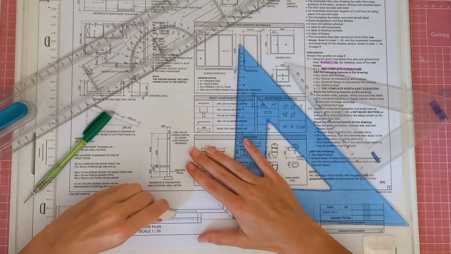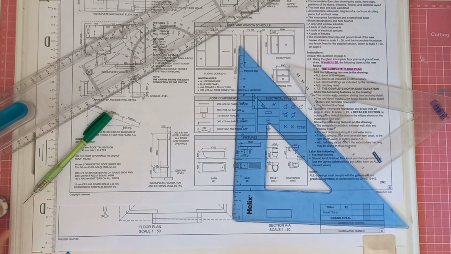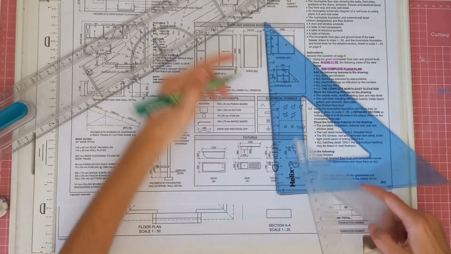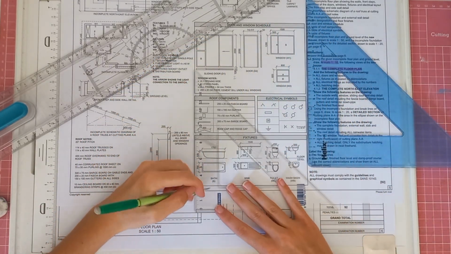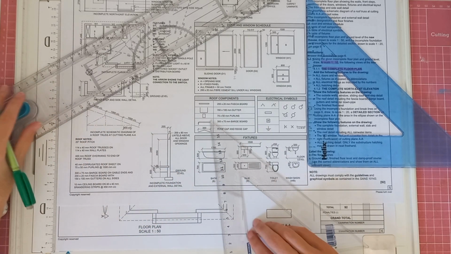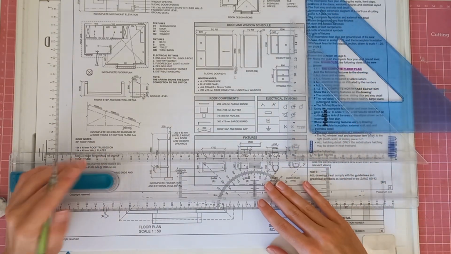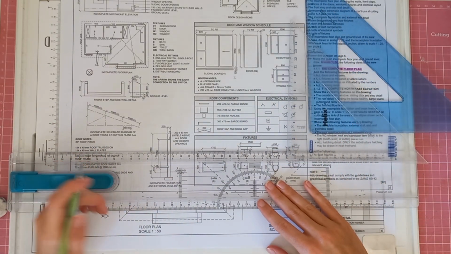Don't be like me. Okay, so we know that obviously it's important to look at measurements. So because it says 100, we're going to divide it by 50, which will give us 2. So we're going to have 1, 2, 3 lines, obviously measuring 2 mils. And from those lines, we are then going to draw in the doors. So let's do that quickly.